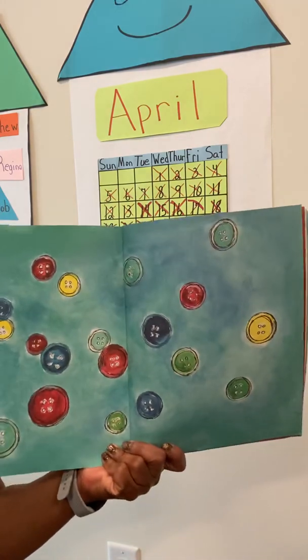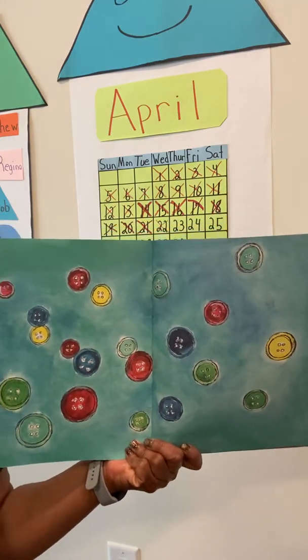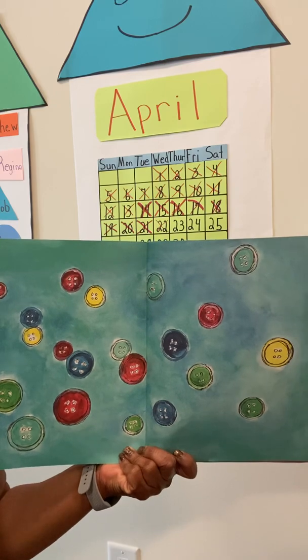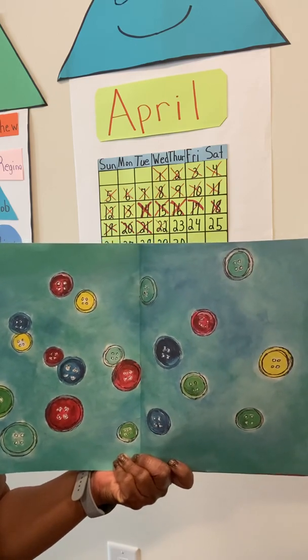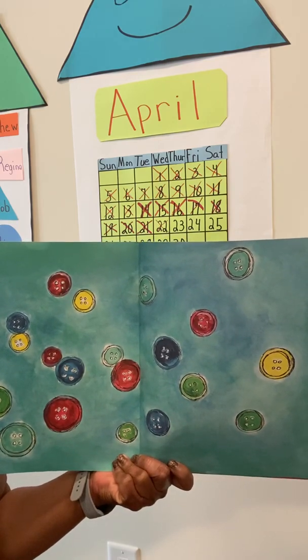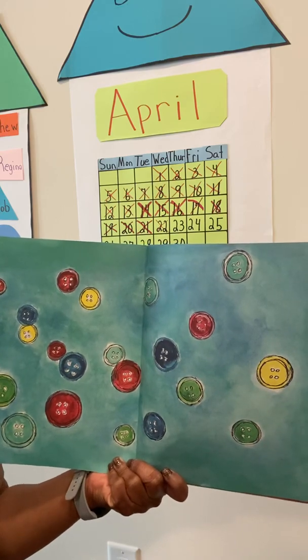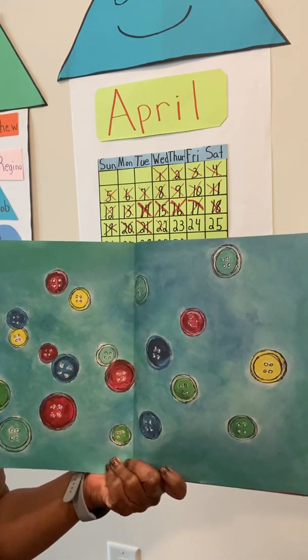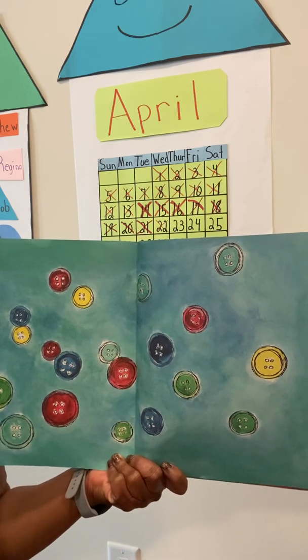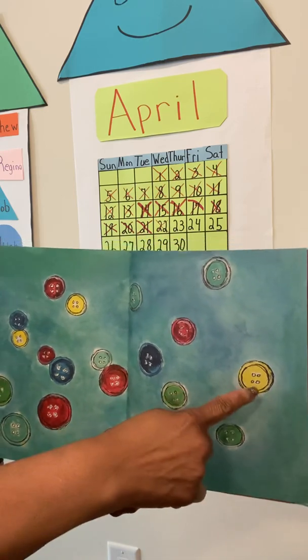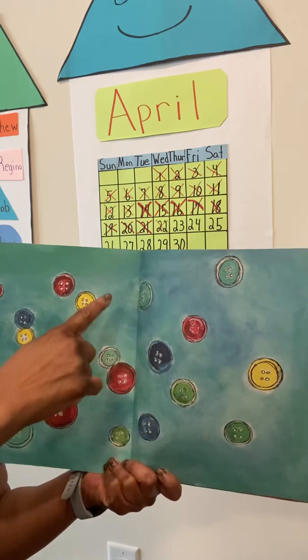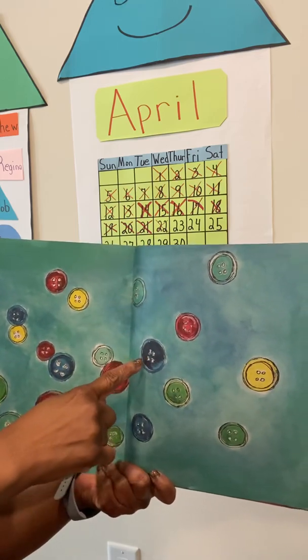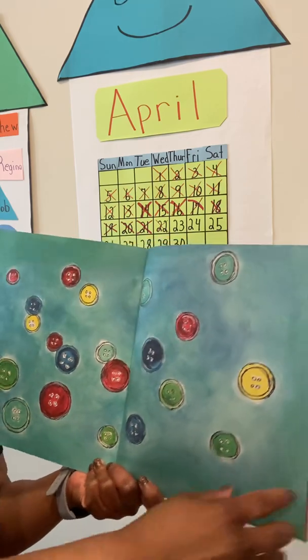Look at all of those buttons. Can you find the red button? Can you find the green button? What about the blue button? Don't forget the yellow button. Where's the yellow button? Wow, you did a good job. Yellow, red, green, blue.